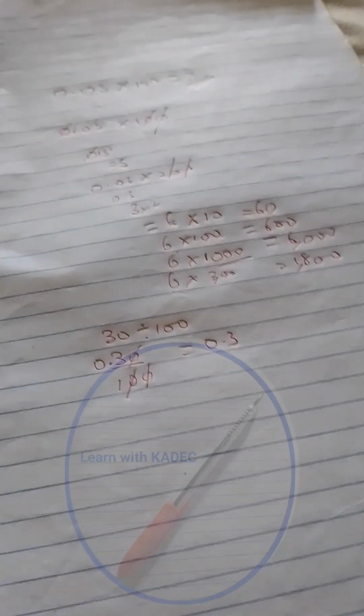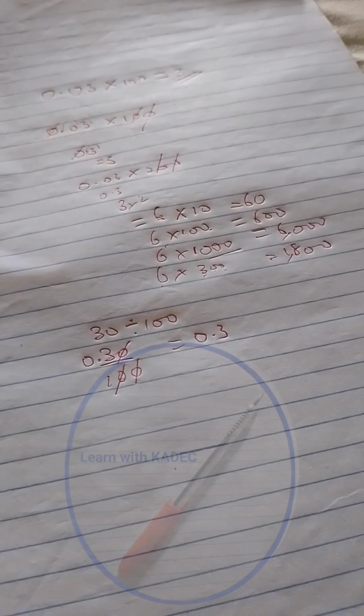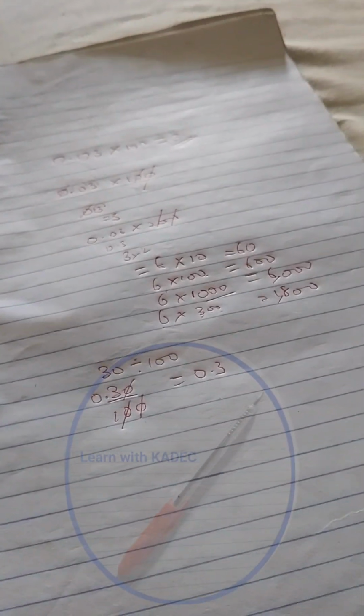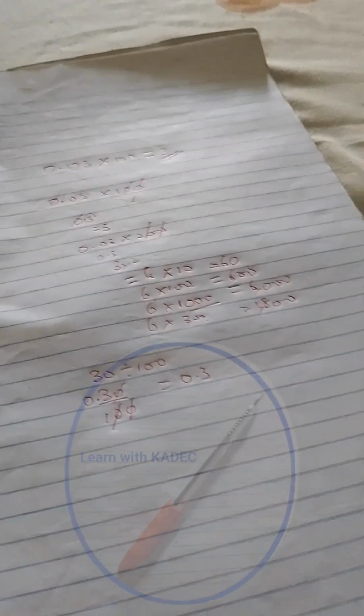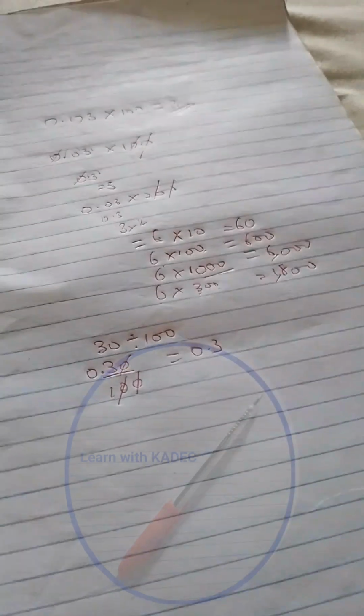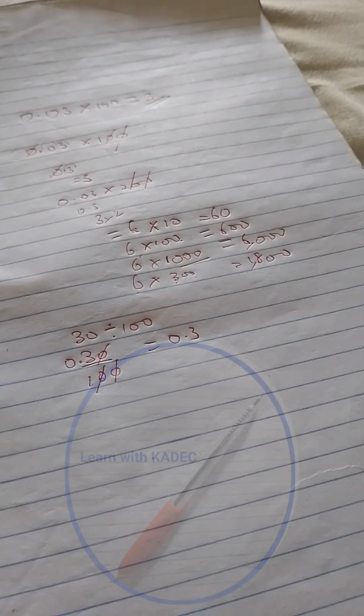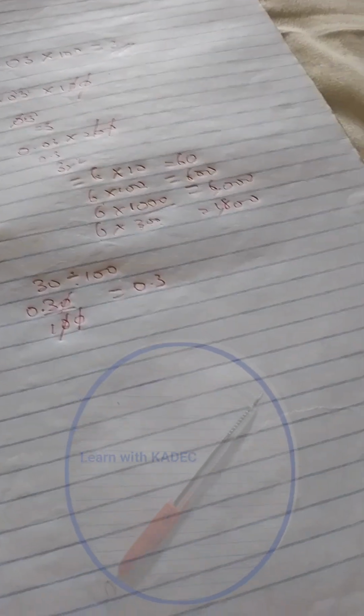So if I'm working on the rule and you tell me 30 divided by 100, all I need to do in my head is, 0 goes away with 0, the other 0 is sacrificed to give me the decimal point, and I have 0.3. You understand? That's how we do it.